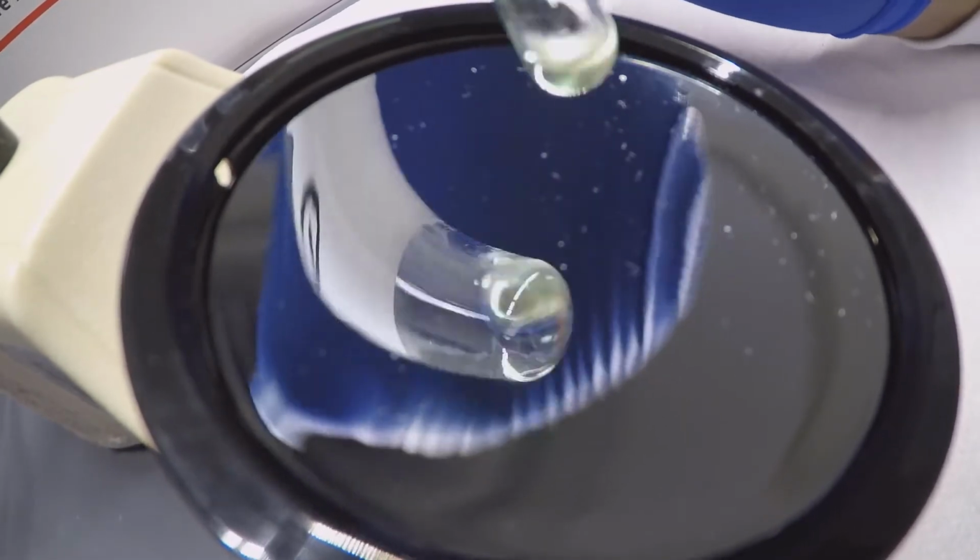For this demonstration, agglutination can only be visualized microscopically for the IgG tube.